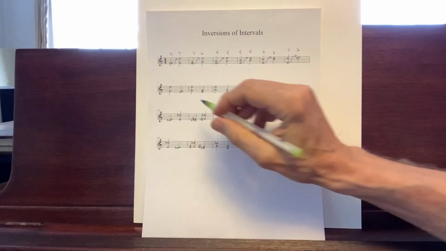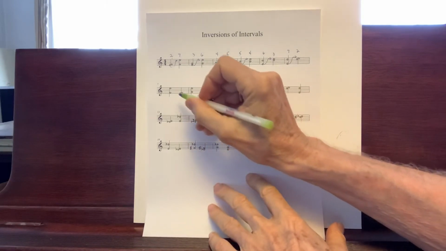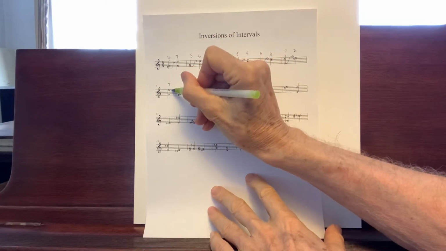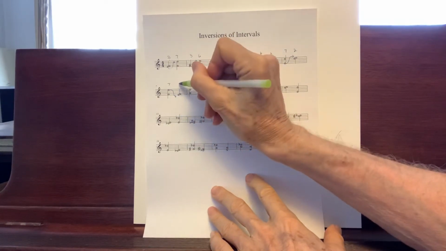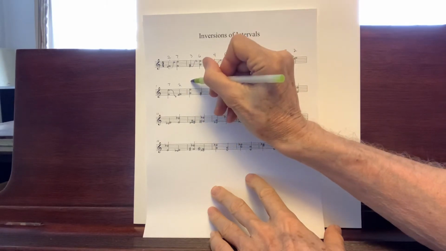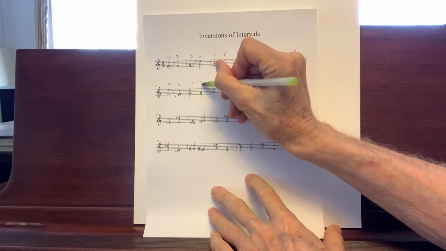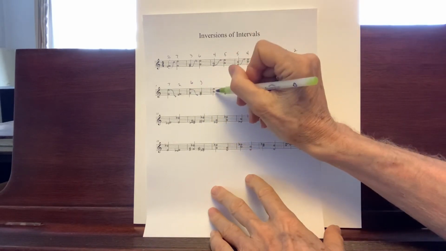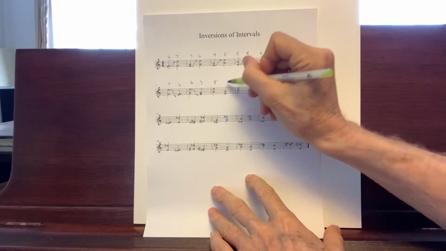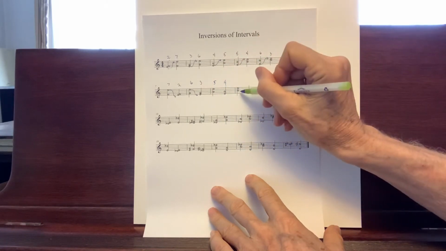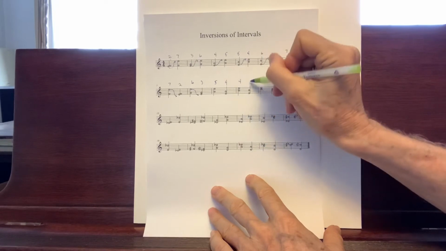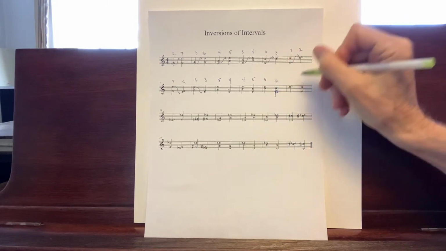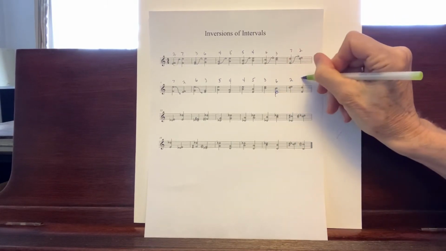And let's see if the same thing holds true if we go in reverse now. So we'll start with the seventh, and we're going to bring the E down below the F, and yeah, it becomes a second. The sixth becomes a third. E is coming down. I'm not going to draw it for each one now. The fifth becomes a fourth. The fourth becomes a fifth. The third becomes a sixth, and a second becomes a seventh.